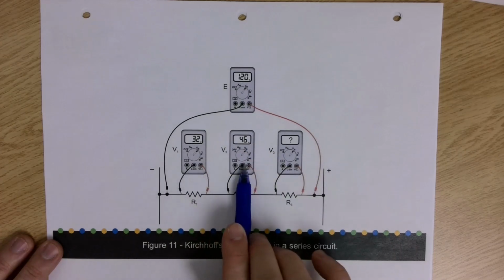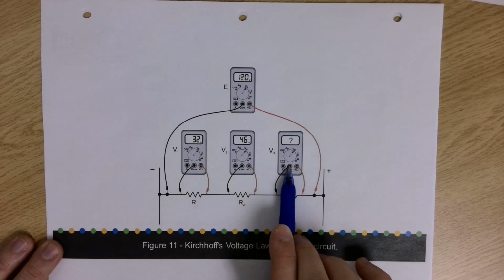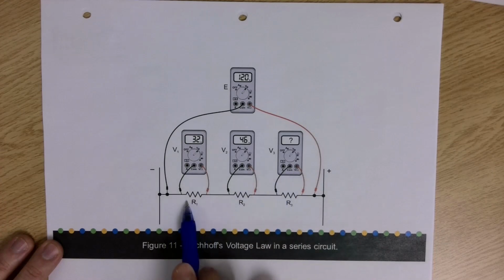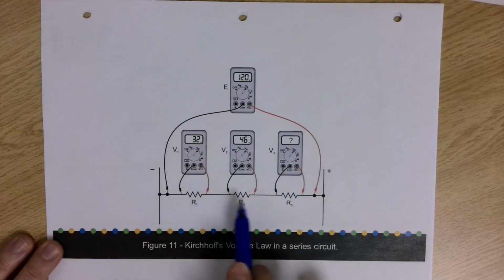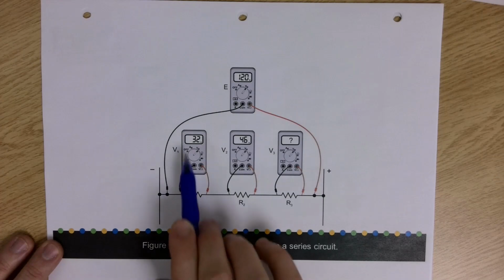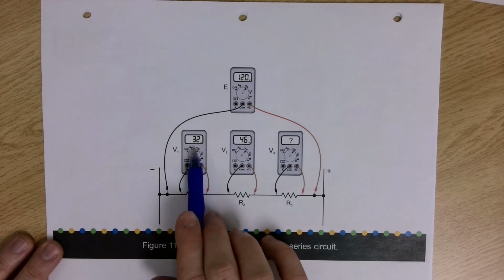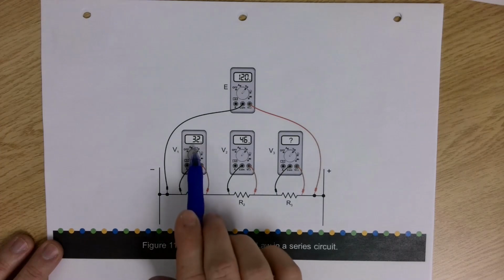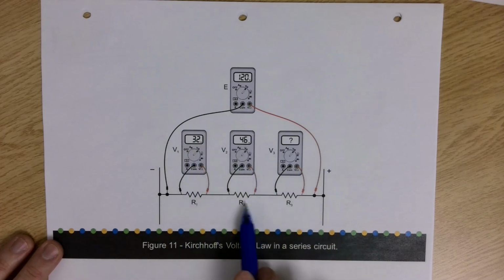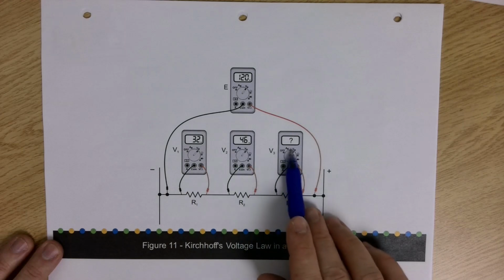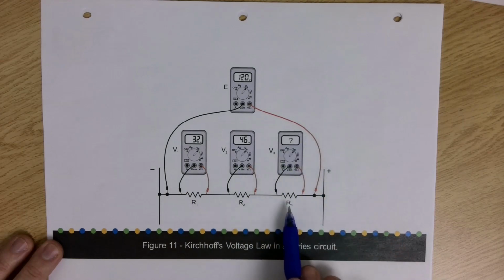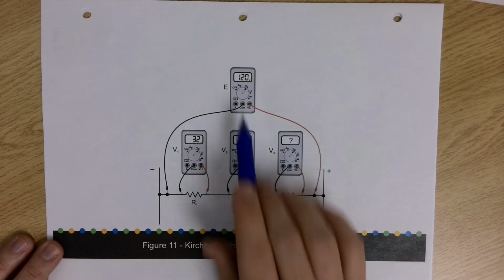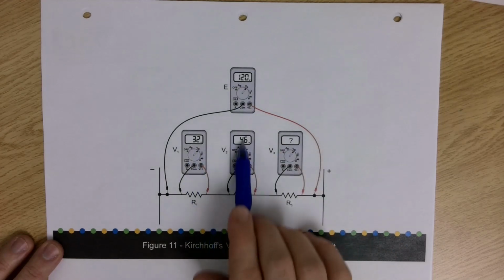Each of these voltmeters, V1, V2, V3, is measuring the voltage before and after a resistor, so they're measuring a volt drop. The volt drop at R1 is 32, and 46 at R2, with a question mark for V3. Well, I'm going to bet it's 120 minus 32 minus 46.